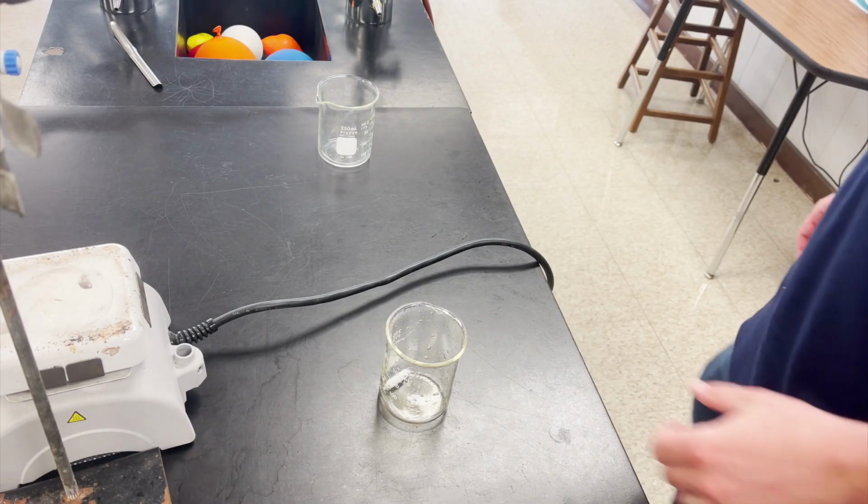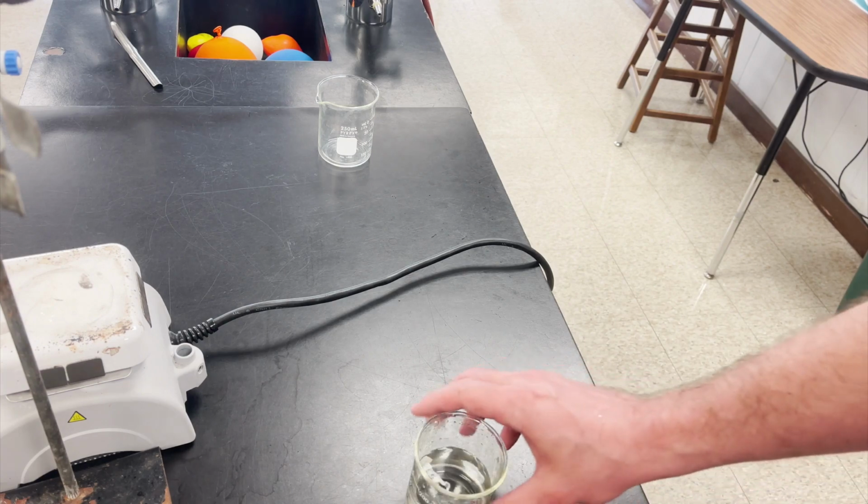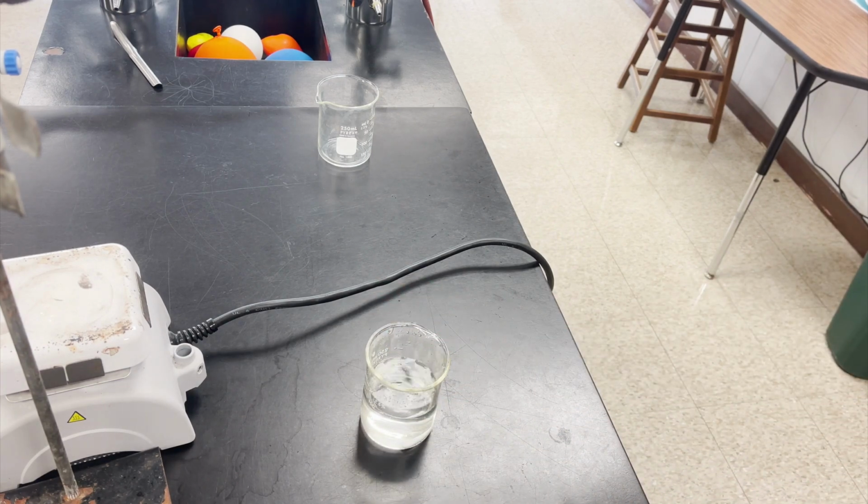All right, so what we're going to do here is put some water in this. And notice that I'm not being very precise with how much water I'm putting in there. I'm just putting in some amount of water. I point that out because I'm going to ask a question later about that.